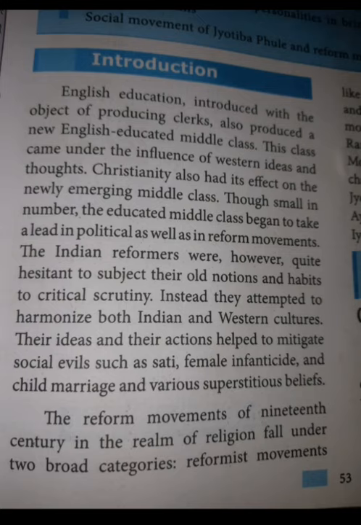Christianity also had its effect on the newly emerging middle class. Not only English education reached the middle class, but also Christianity. For example, in and around Sriperumbudur village, if you go there, many have been converted to Christianity. That is very sorrowful news, sad news for us.